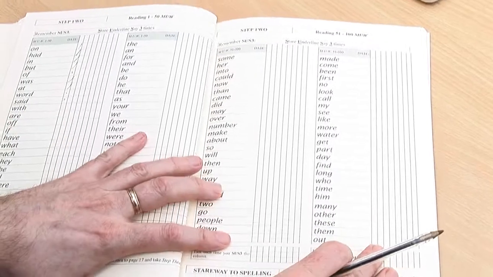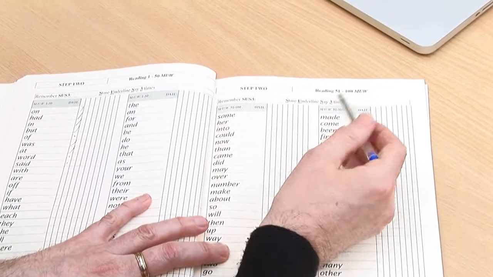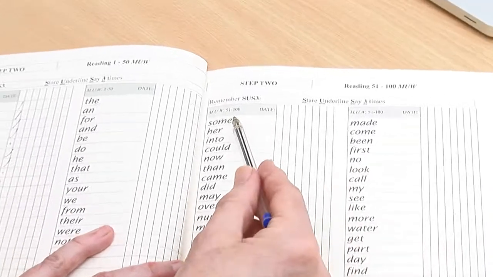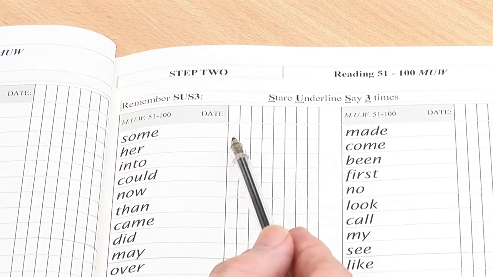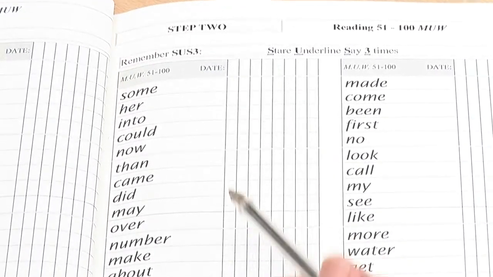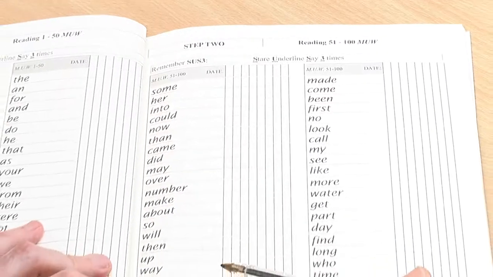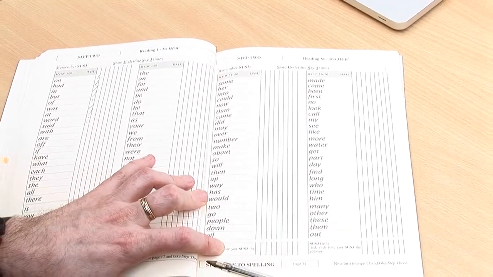So if we turn to the SUS3 pages, here on page 33 we have the SUS3 reading for most used words 51 to 100. Place the date, ask your student to read the words as outlined previously. Place a tick or a dot opposite the words as appropriate. Work on the negatives, i.e. the dotted words, using the SUS3 technique. That concludes lesson 6.